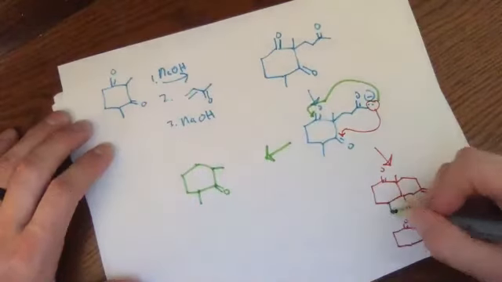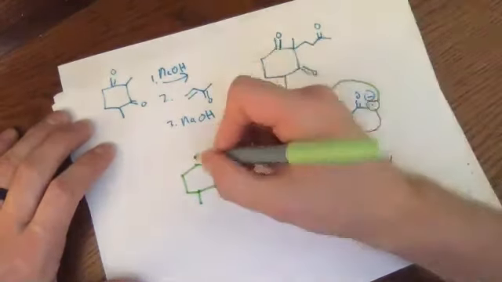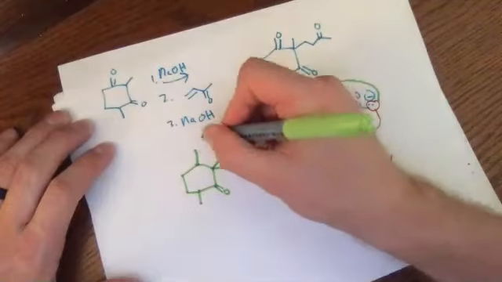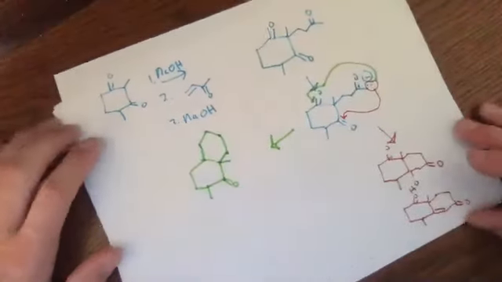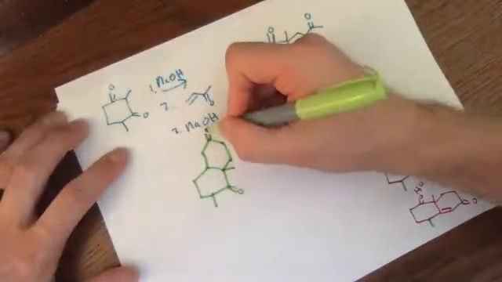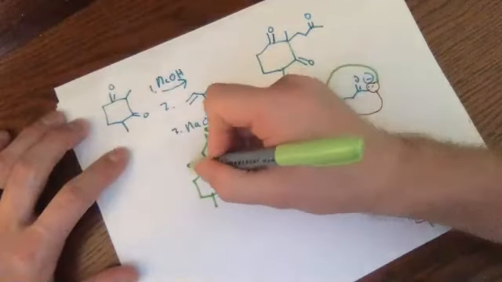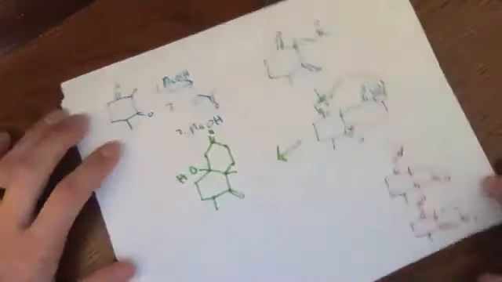Oh, I missed this methyl there, didn't I? There we go. Now we're forming the other alcohol.